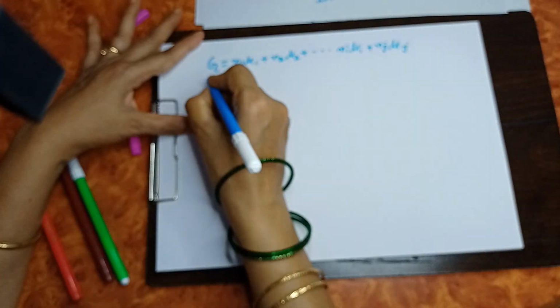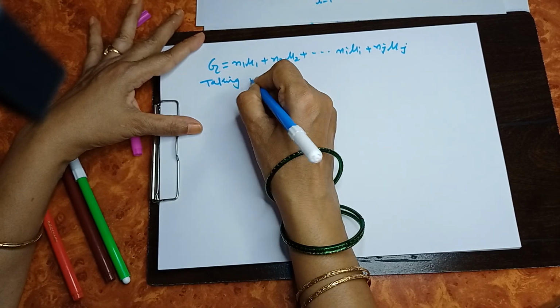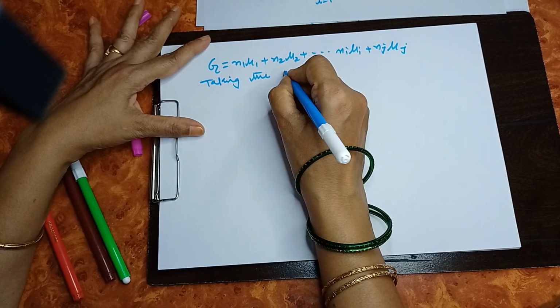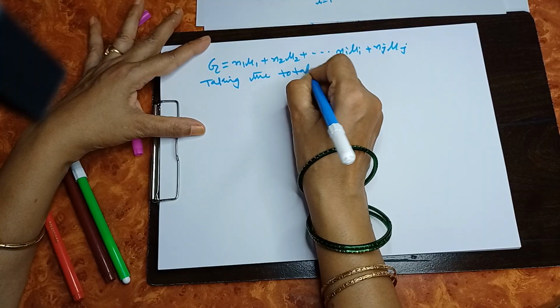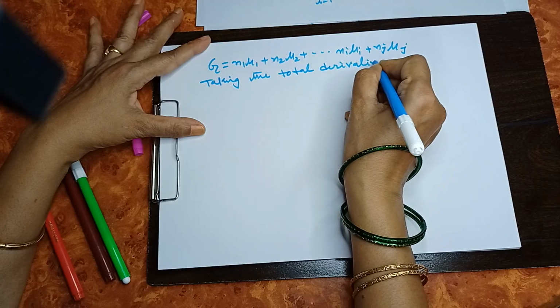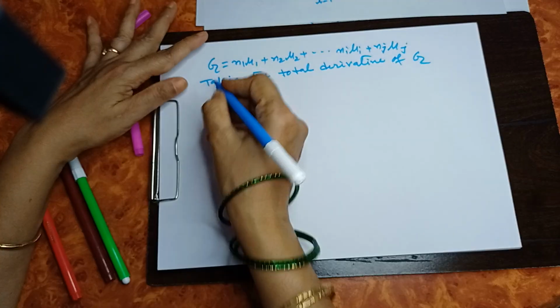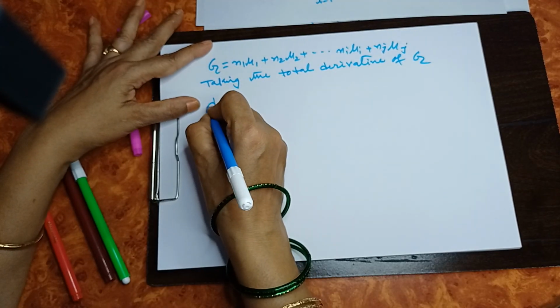Now once again I am taking the total derivative of G. Then what will it be?